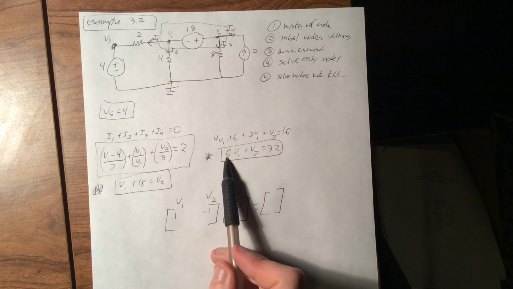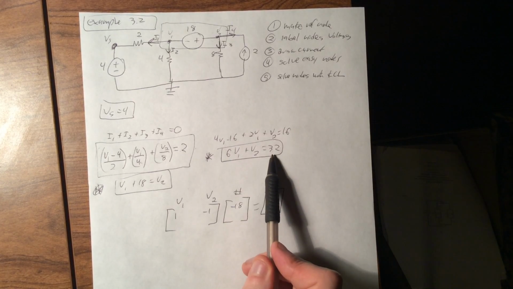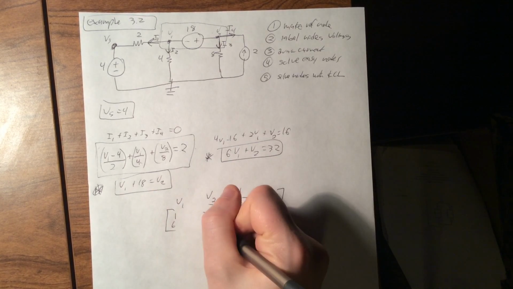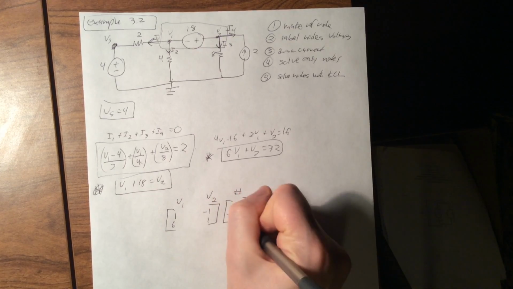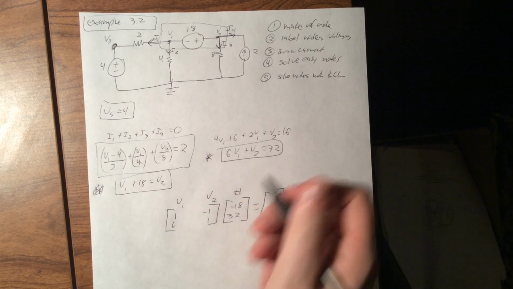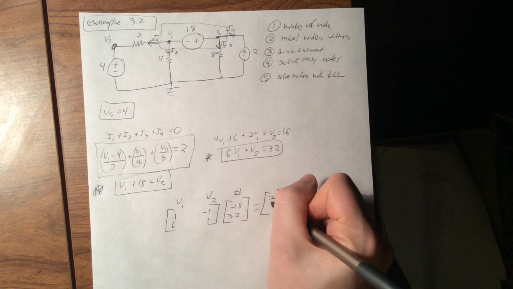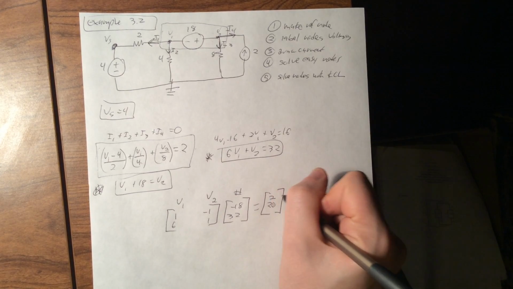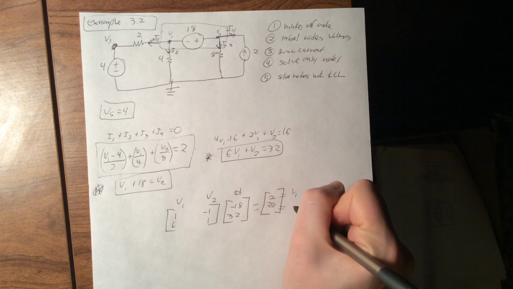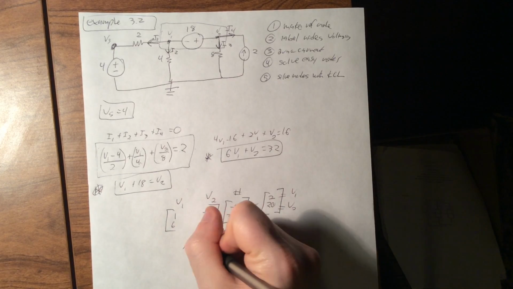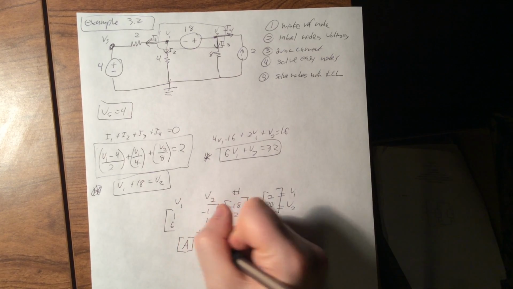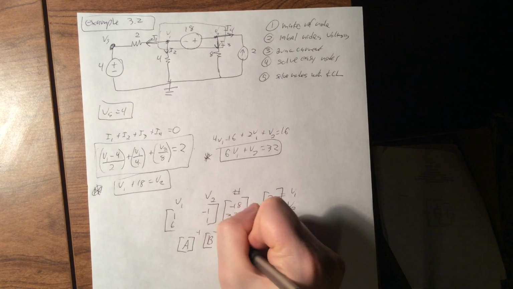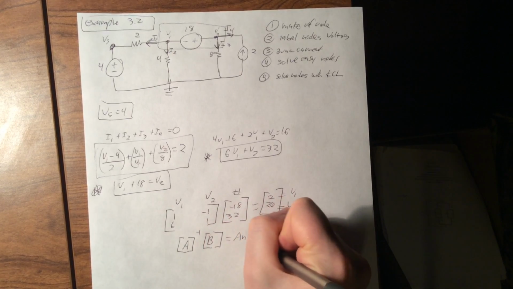For the second, we've got positive 6, 1, and 32. If we type that out on our calculators, we get V1 equals 2 and V2 equals 20. That's A to the minus 1 times B equals the answer, like we always do.